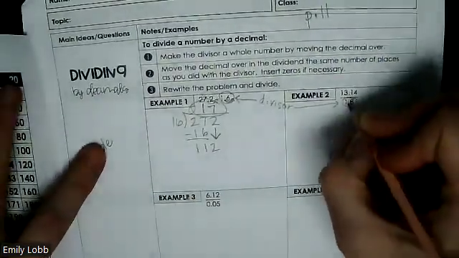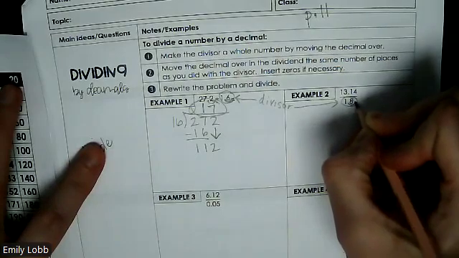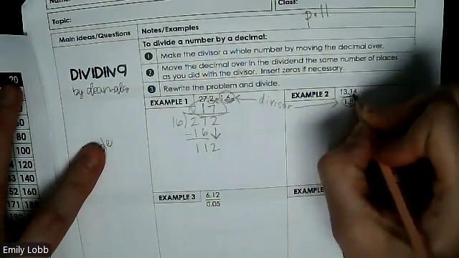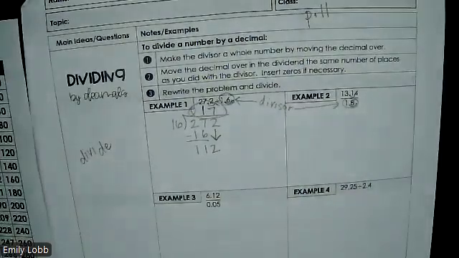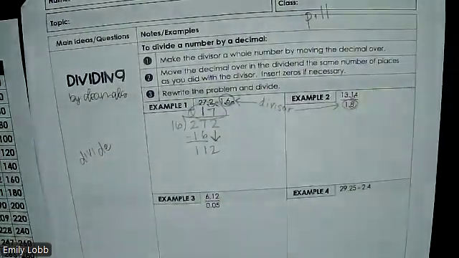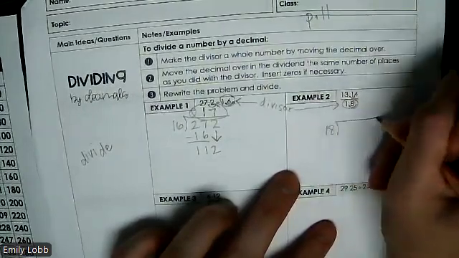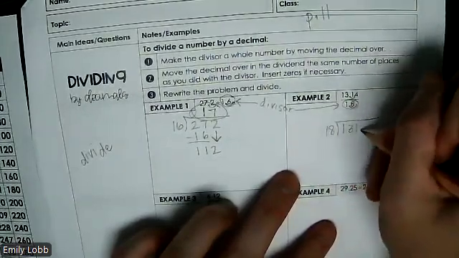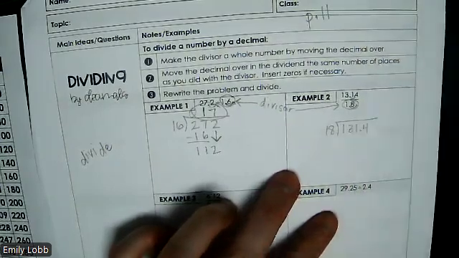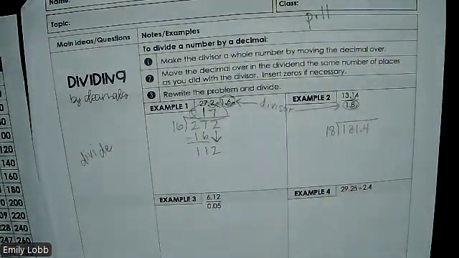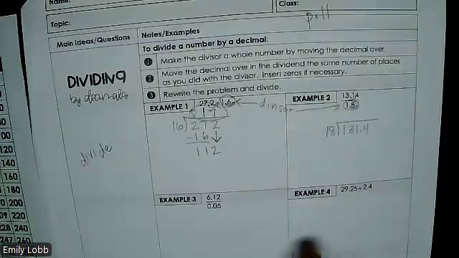Remember, if I move this decimal place once, I have to move this decimal place once, but just once. So I'm still going to have a decimal in my dividend there. Now I have 18 into 131.4. Notice I can't really plug this into DividePal, so I have to know the process.